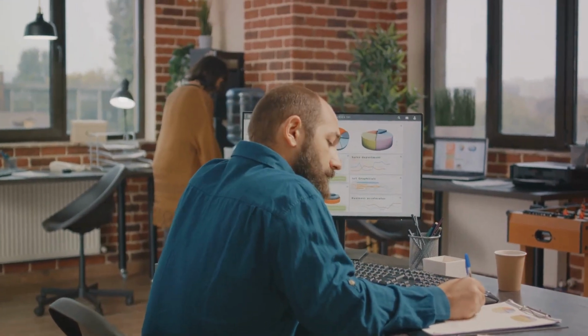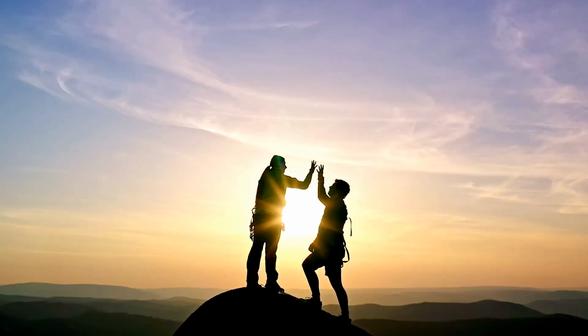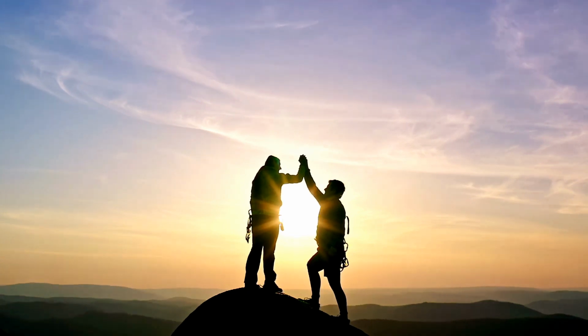Don't rush through the steps, take your time to think things through. It's a journey, not a sprint, and every step you take brings you closer to your goal.